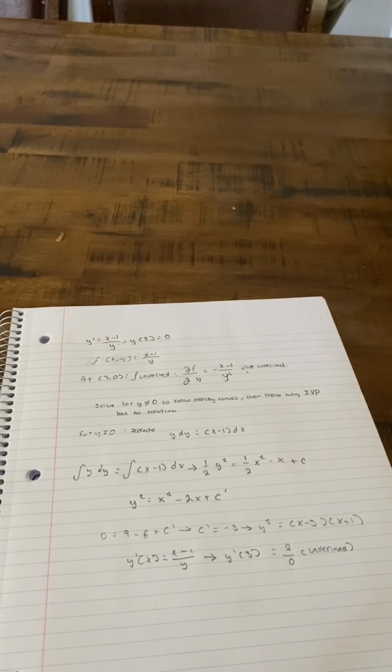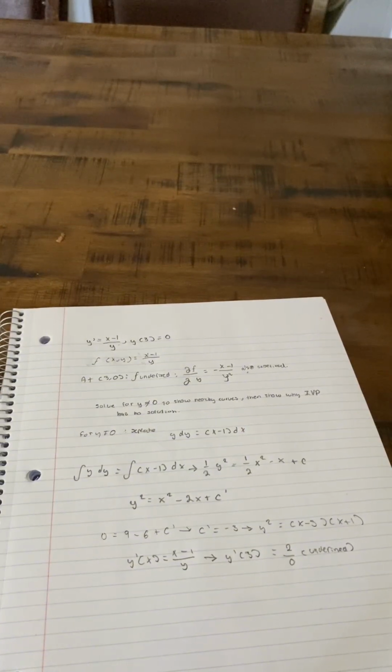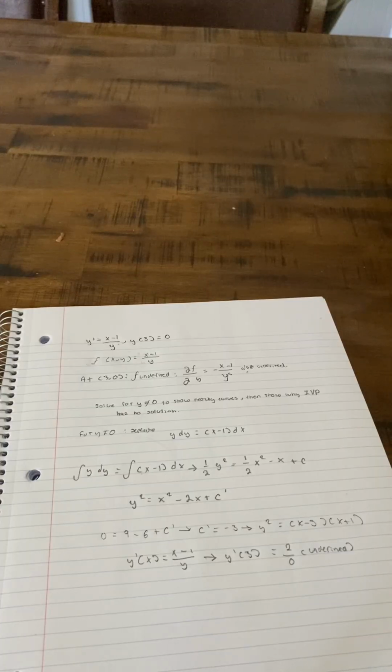So when y is non-zero, separating gives y dy equals (x minus 1) dx. And when we integrated this, we got 1/2 y squared equals 1/2 x squared minus x plus c. And then we multiplied by 2 to clean it. And y squared equals x squared minus 2x plus c prime is what we were given. So by plugging in the point (3, 0), it forces c prime to equal negative 3. So the curve is y squared equals (x minus 3)(x plus 1). But the derivative formula at x equals 3 divides by 0. So a differentiable solution cannot pass through the initial point. And just overall, therefore, the IVP has no solution, hence no uniqueness.